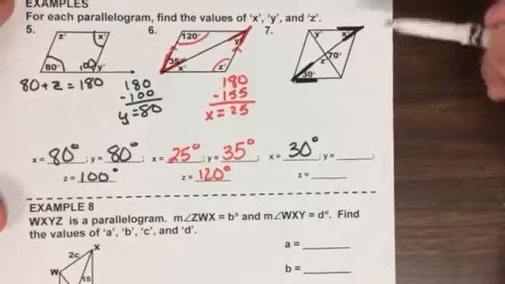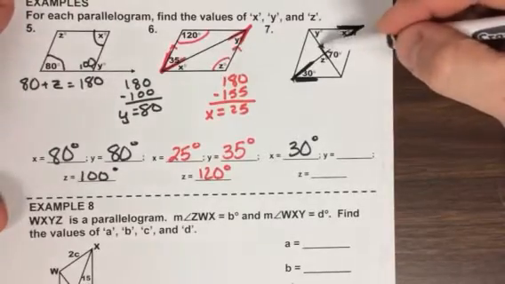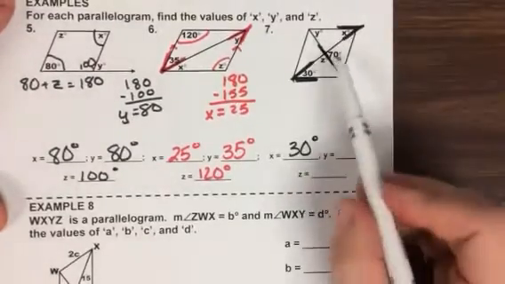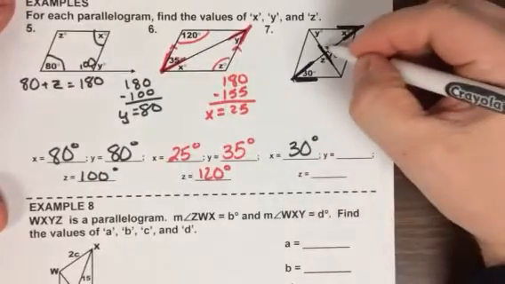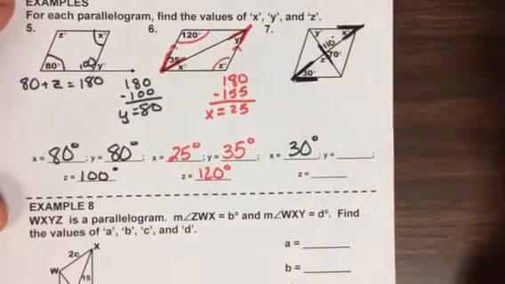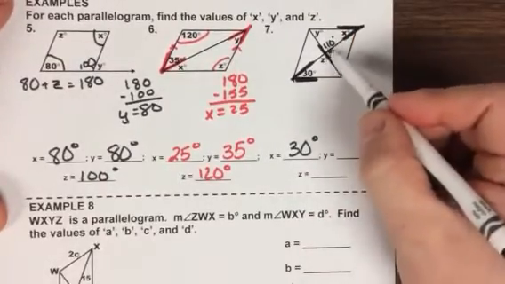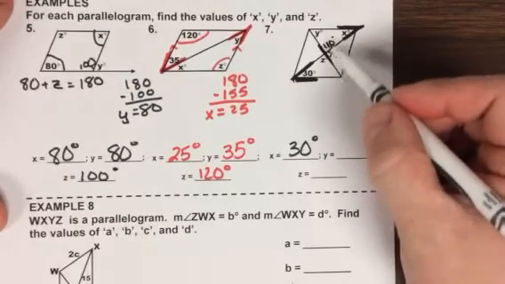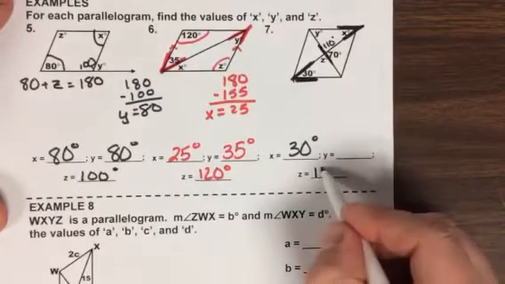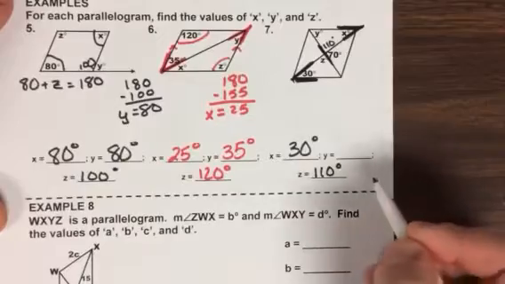Now, I can also talk about 180 degrees on a line. I know this piece is 70. This piece must be 110. And then z and 110 are vertical angles. So z must also be 110 degrees.